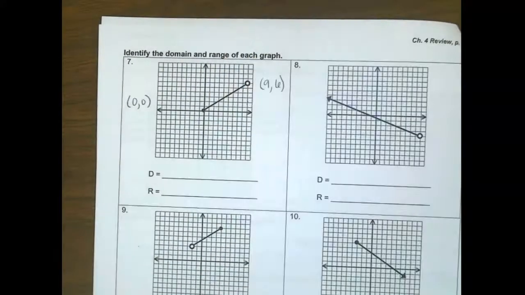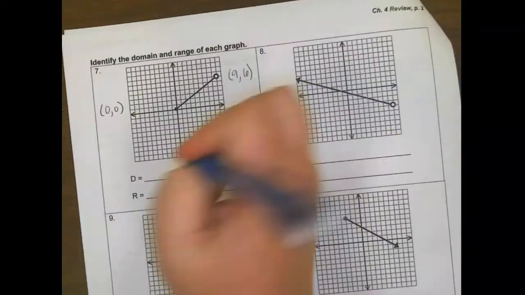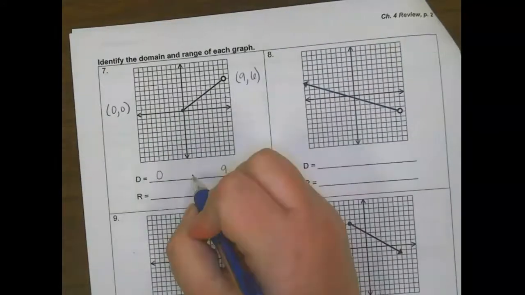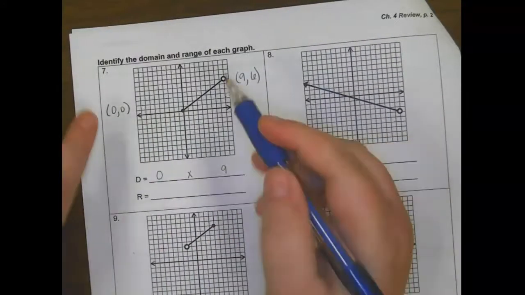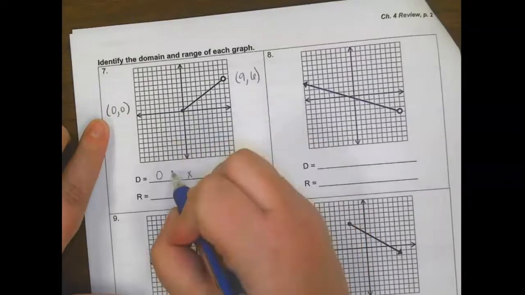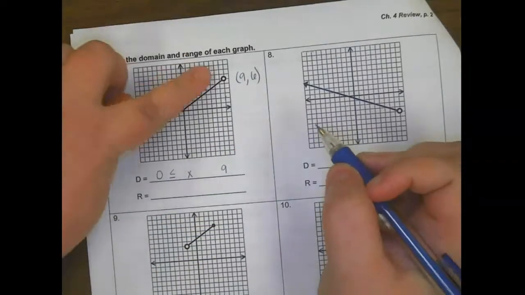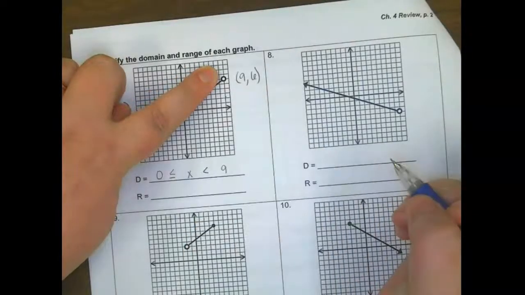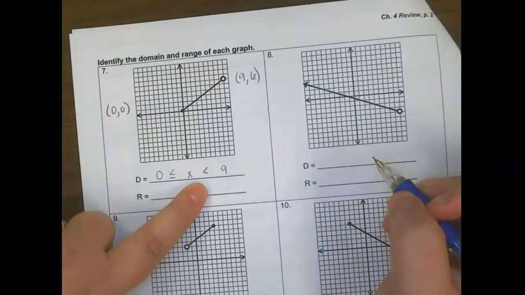All right, so I'm going to start with my domain. So I'm going from 0 to 9, my x values. Okay, so it looks like this 0 includes, so it's going to have the equal sign, and this side is open, so it's going to have not an equal sign.